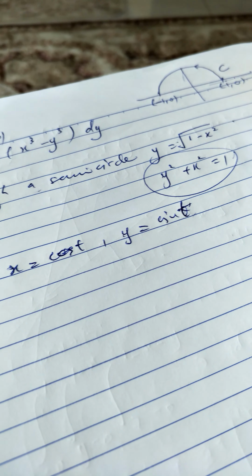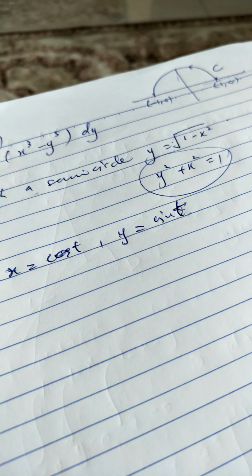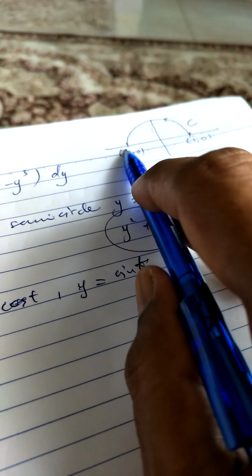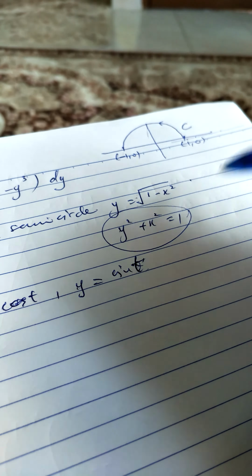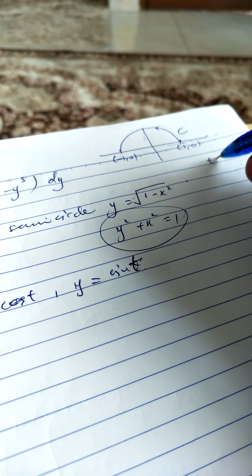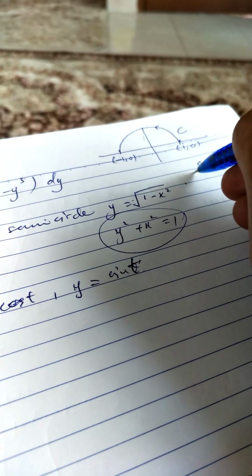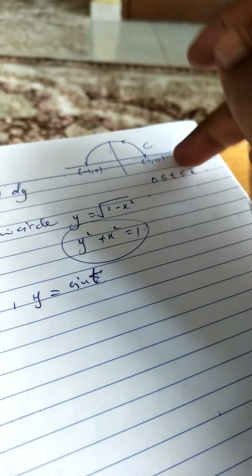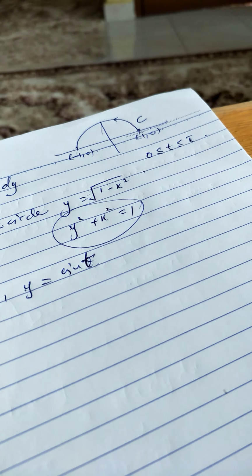Because this is a half circle, our t should go from 0 to pi. If it were 2 pi, then it would be a full circle.